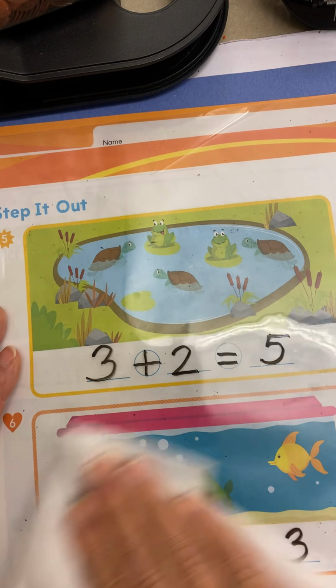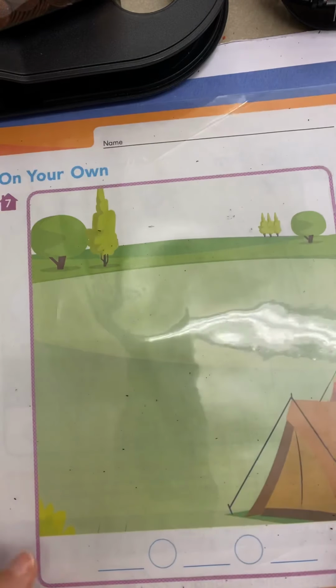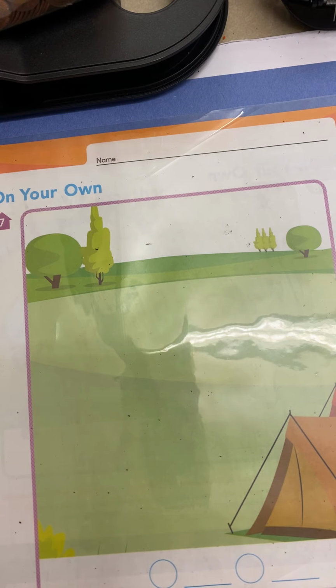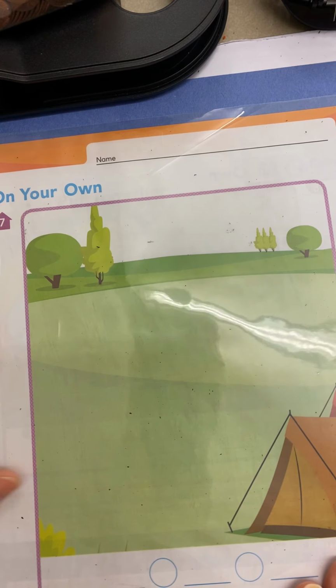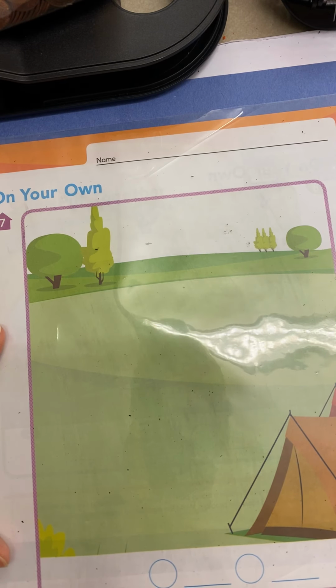Let's go ahead and flip our paper over. You guys are doing fabulously. Oh, we already did that page, so now we need to get the next page out. It's a big mystery here. We're going to have to draw some pictures this time. You're going to have to listen to the story and then we'll draw our picture.